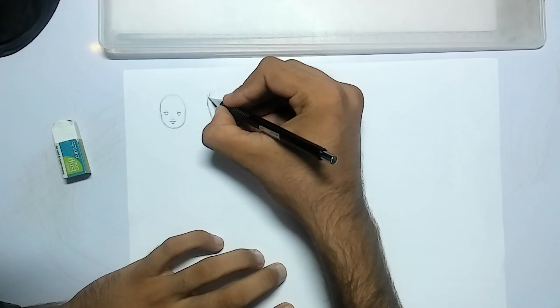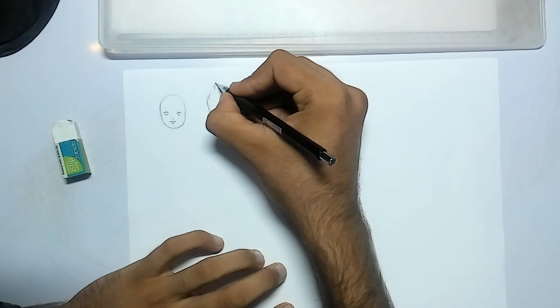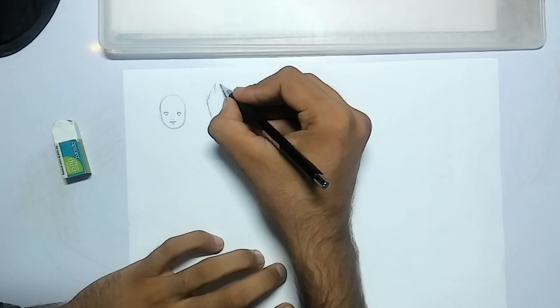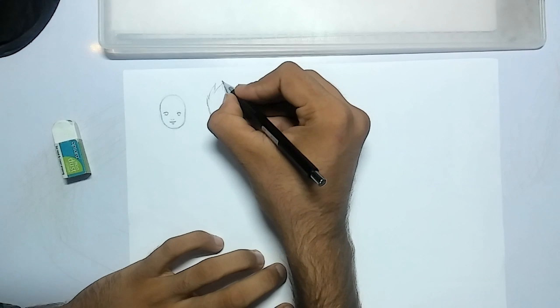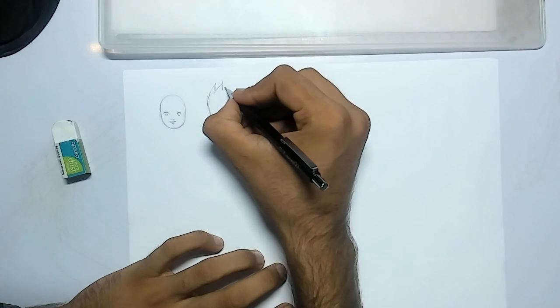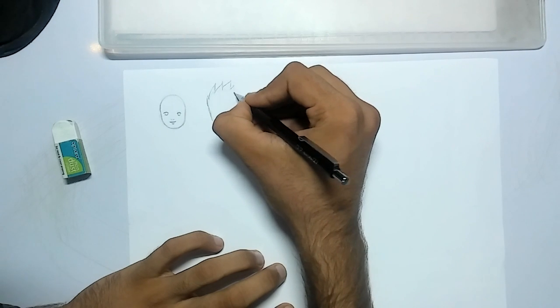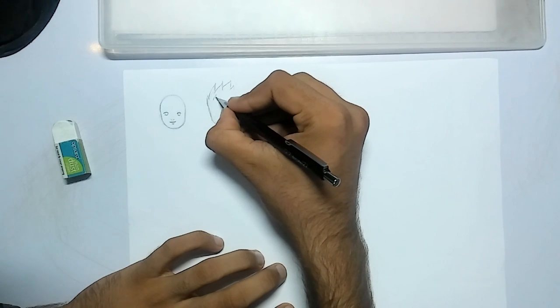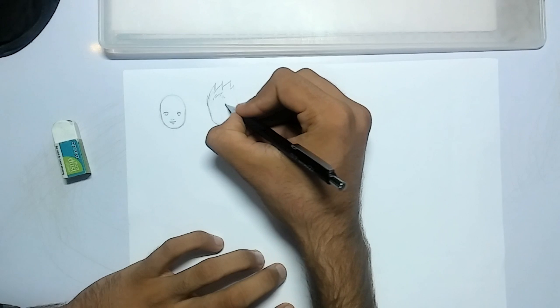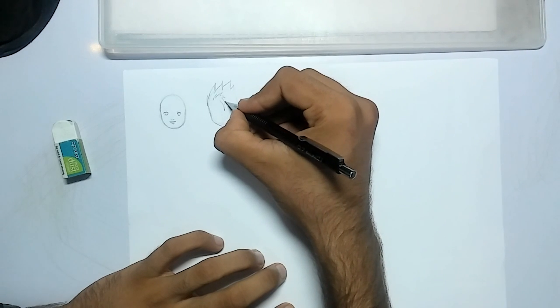Let's come up with a hairstyle. I'm not really good with coming up with hairstyles, at least not on the spot. And don't judge me if it's too bad on my first go.